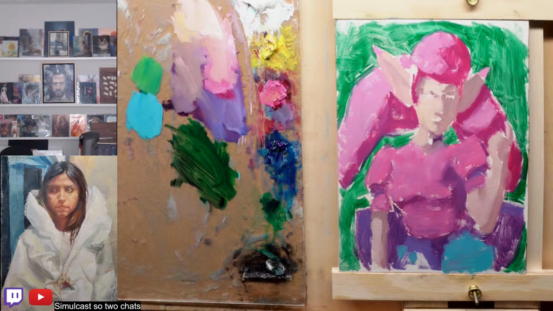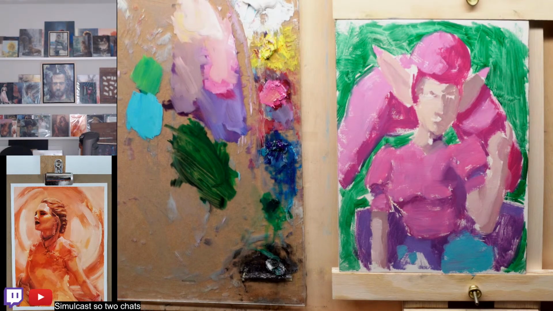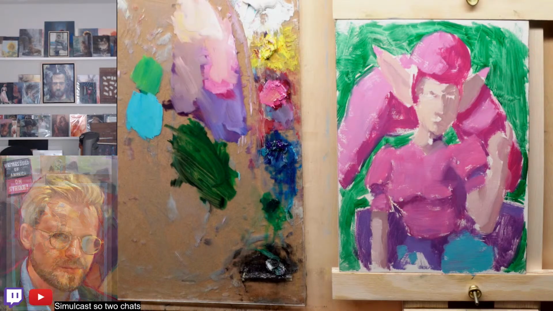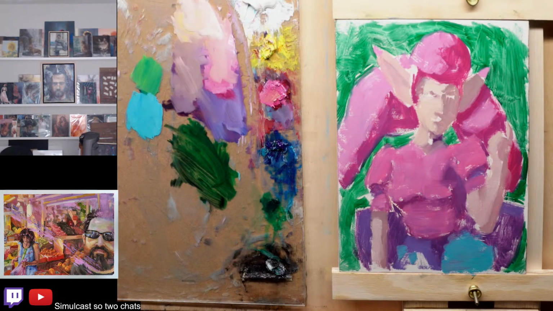But you don't have to use this particular limited palette. I don't understand the people who don't mix colors. That's just a concept that is lost on me. I can't understand that. How do you not mix colors? What does that even mean?